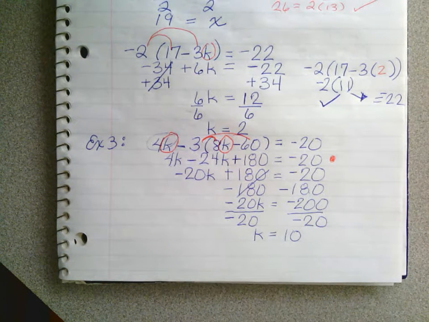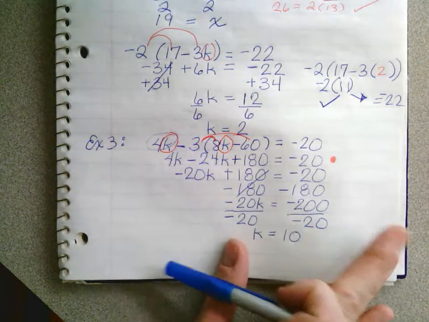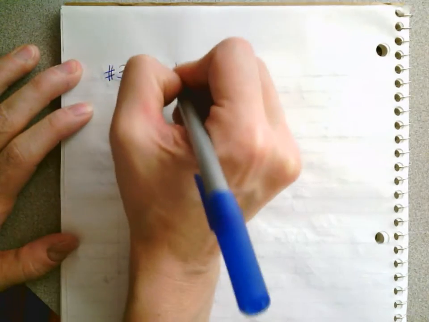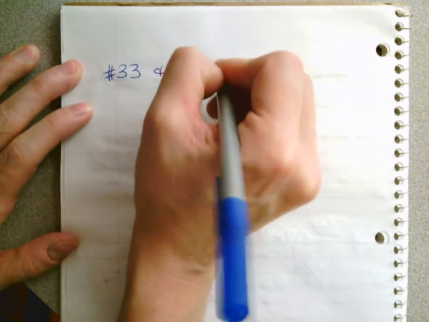Hang on one more second, folks. I want to look at number 33 and 35. Stuff similar to number 33 and number 35. This isn't those problems, but these are similar.